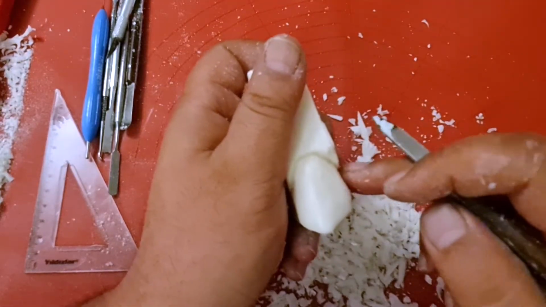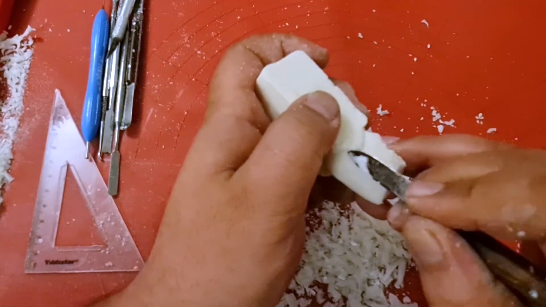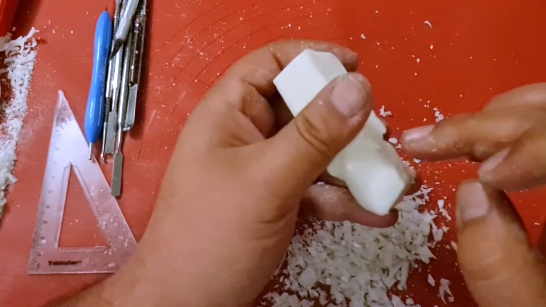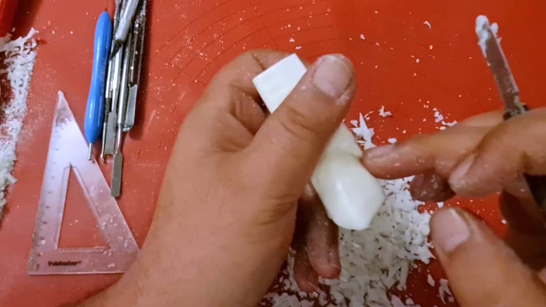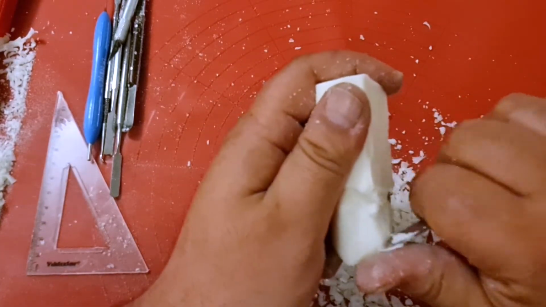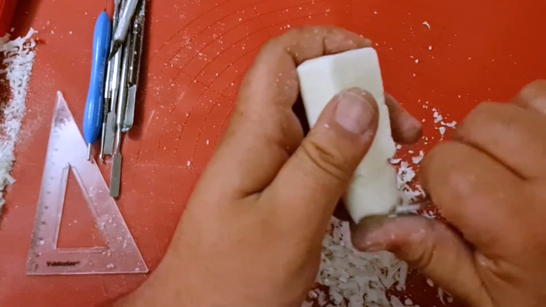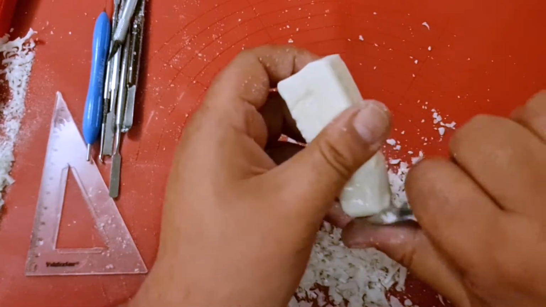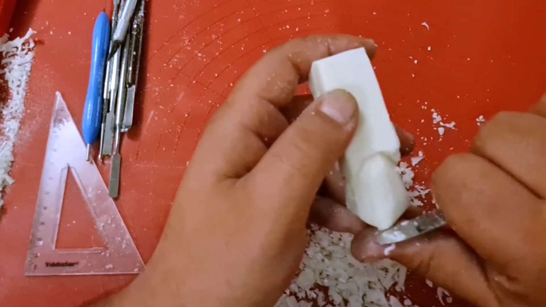And distal side at here, to cervical area, there should be a little bit concavity.